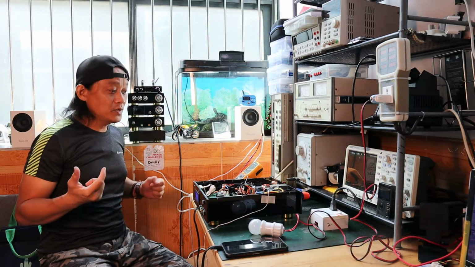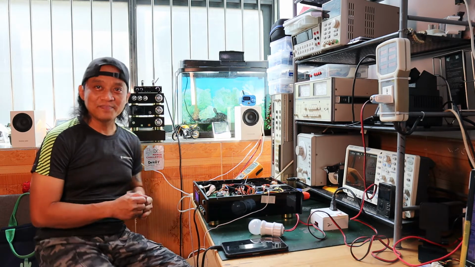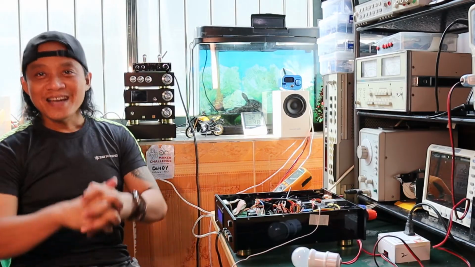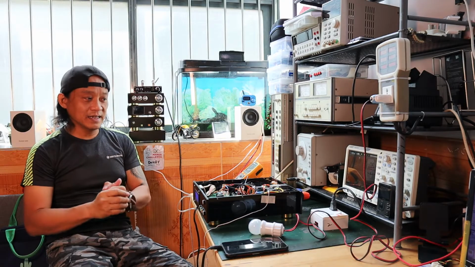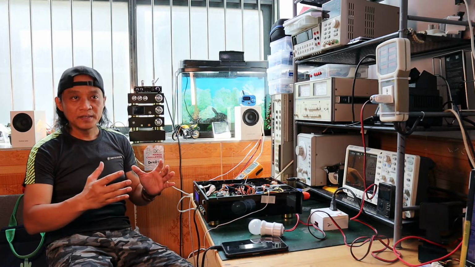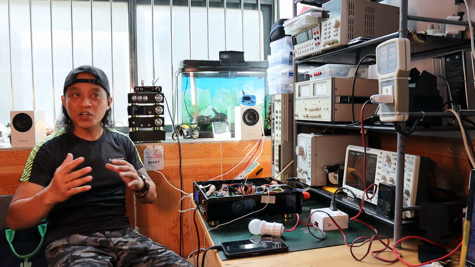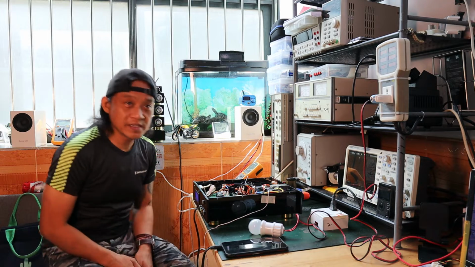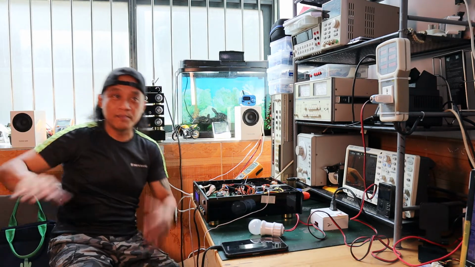And the other one, which is quite important in terms of the sonic performance, when I say sonic performance, I'm talking about the sound quality of your amplifier, which is basically the left and right channel identification. This small speaker in here is going to be my left.